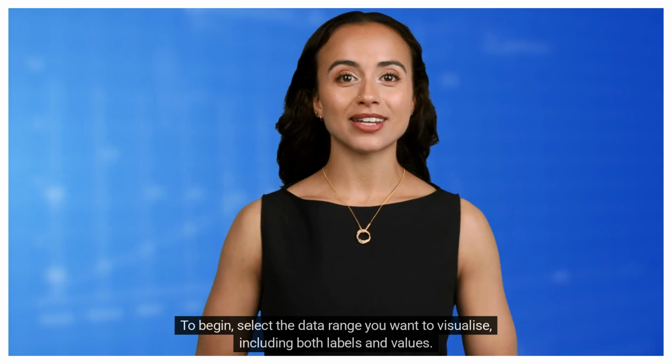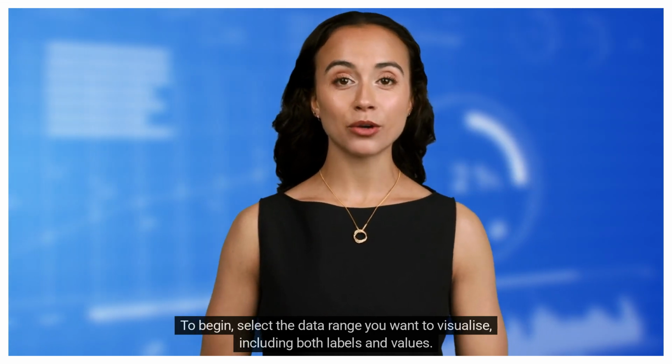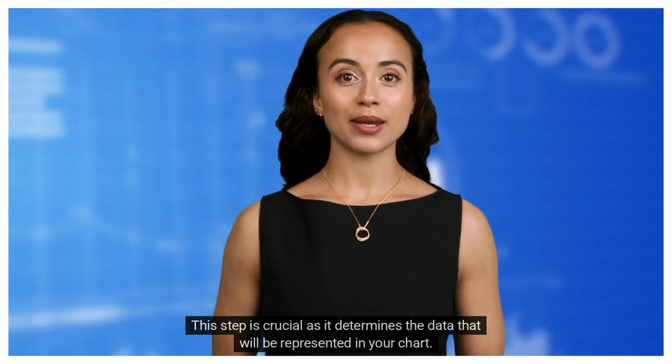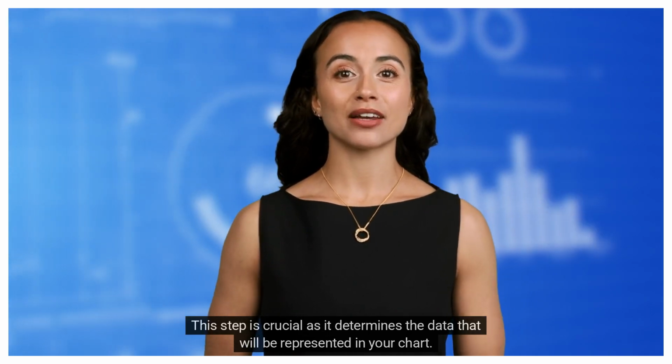To begin, select the data range you want to visualize, including both labels and values. This step is crucial as it determines the data that will be represented in your chart.